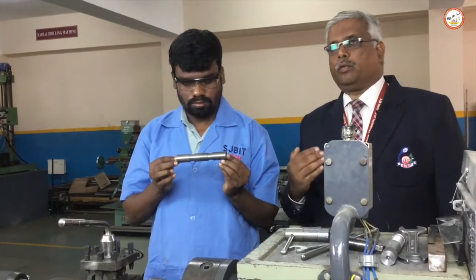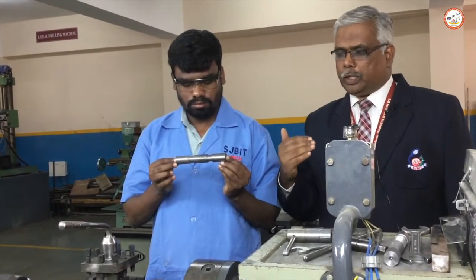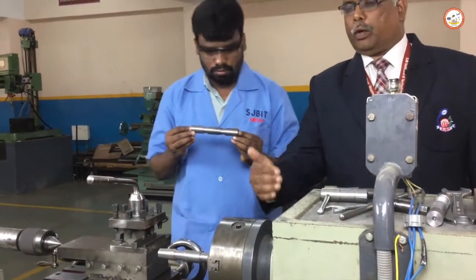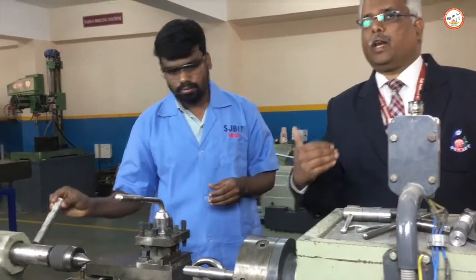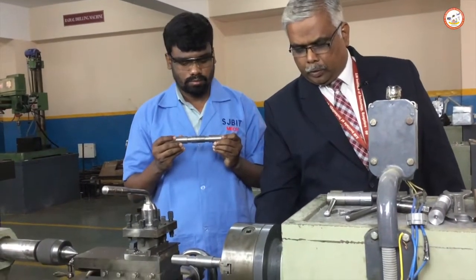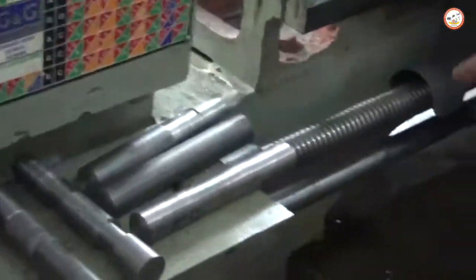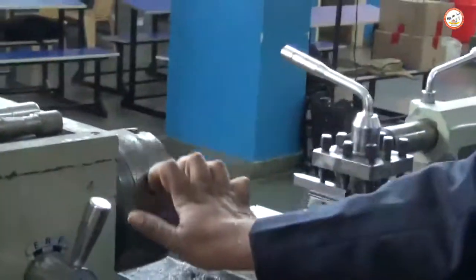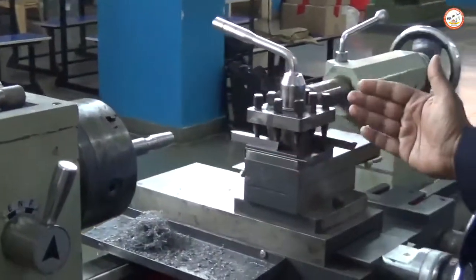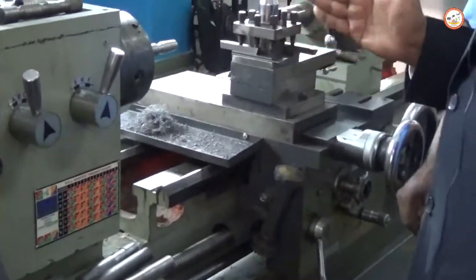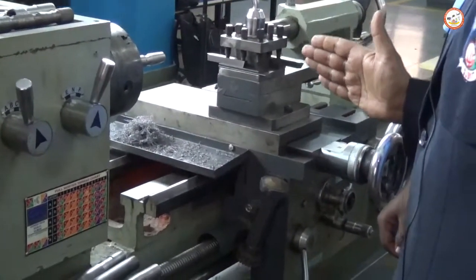Let us go to the preamble of this thread cutting. In order to do the thread cutting operation, the tool has to move by one pitch for one rotation of the workpiece. That cannot be done manually. For that, we need to engage the lead screw. Students, please observe here. This is called a lead screw. The lead screw will automatically move the carriage by one pitch for one rotation of the spindle. For one rotation of the spindle, the tool has to move by one pitch. Pitch is the consecutive distance from one point of the thread to the next consecutive point on the same thread.